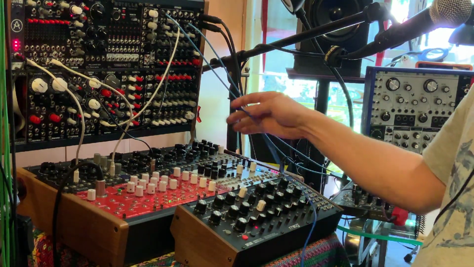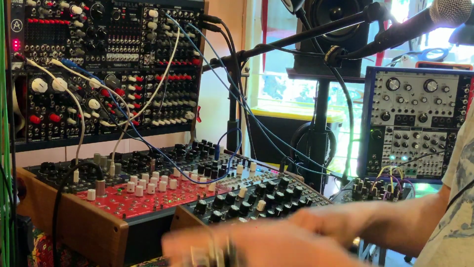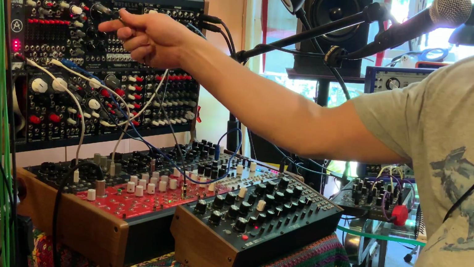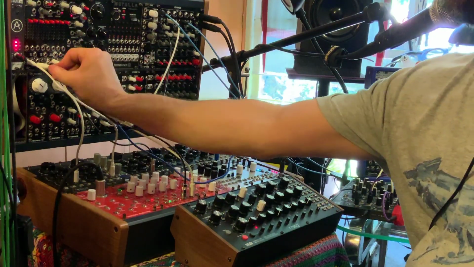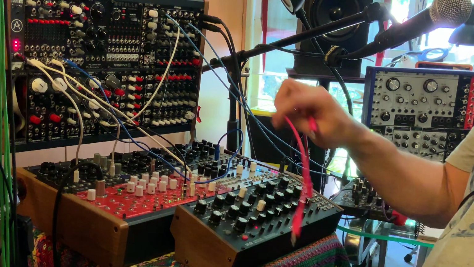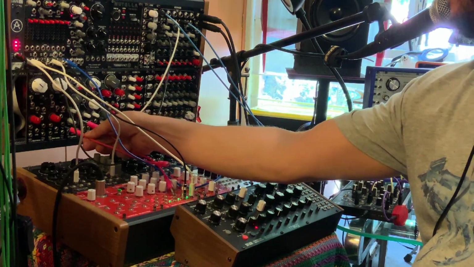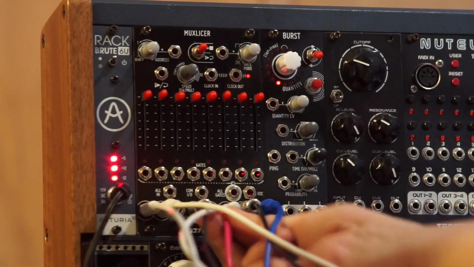So we're going to stick that right into another input here in the Muxlicer. Now I'm going to take a couple of slower LFOs and plug them into some other inputs right there. So we get a nice variation of modulation sources. There are 2 more audio oscillators down here. Those I can use short cables for. So let's take the sine wave from one of these, plug it in right here.